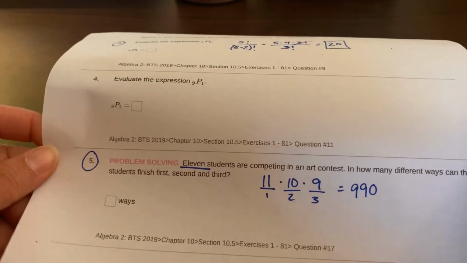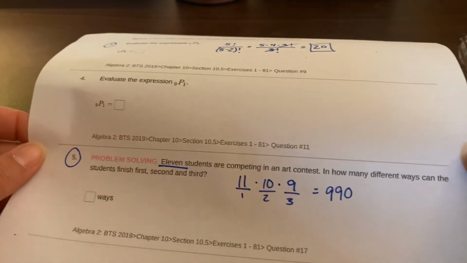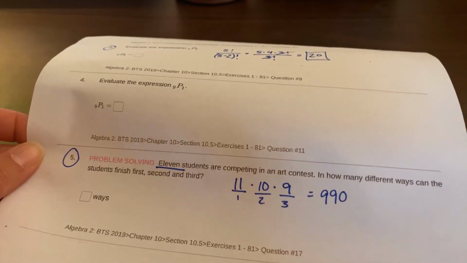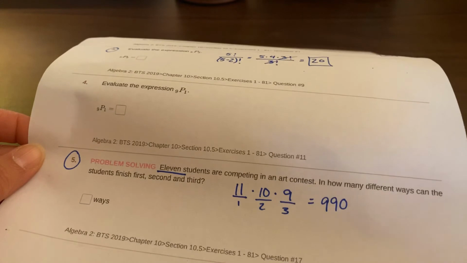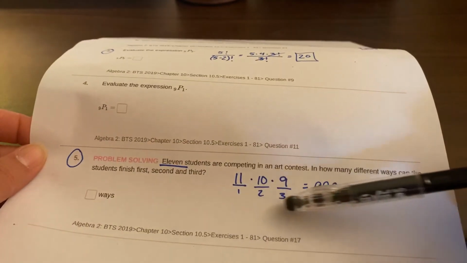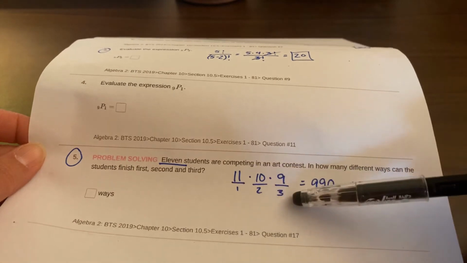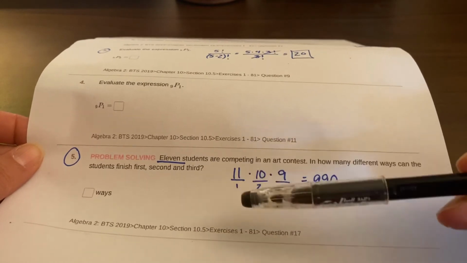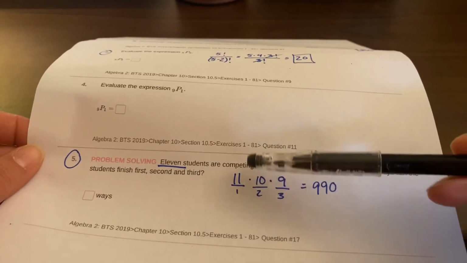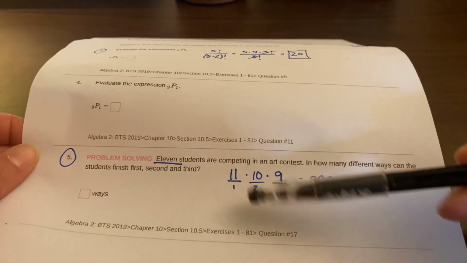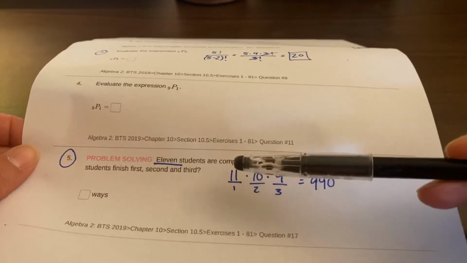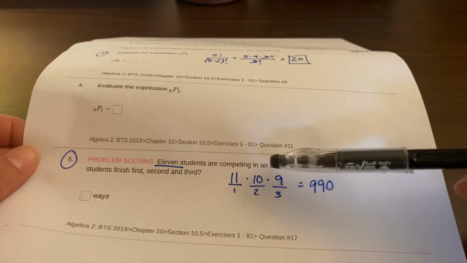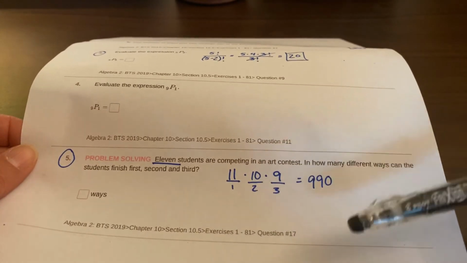And number 5, you have 11 students that are competing in an art contest. How many different ways can the students finish first, second, and third? And so sometimes I like to just draw a little chart. Each blank represents either first, second, or third place, right? And once the first place person has been chosen, you have 11 options for the first place. You have 10 options for second place then, because the first place person has already been chosen. And for third place, you only have 9 remaining because the first 2 have already been chosen, right?